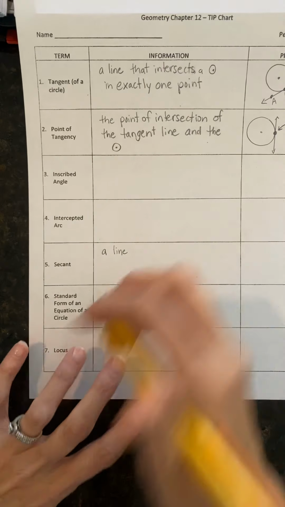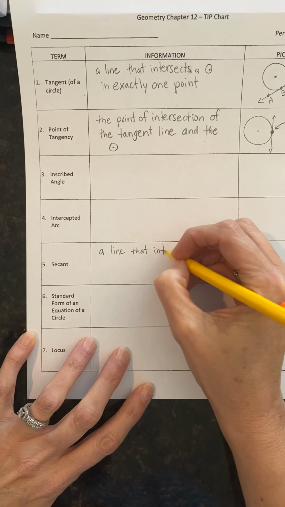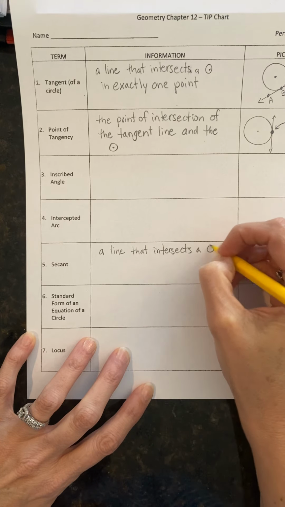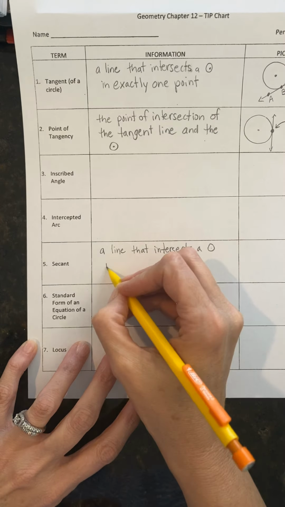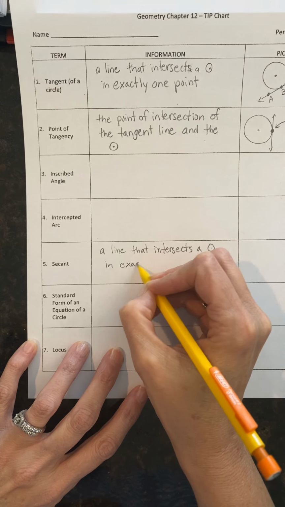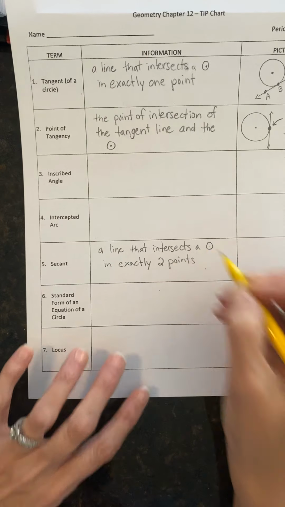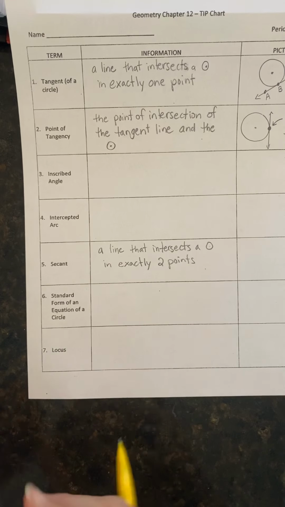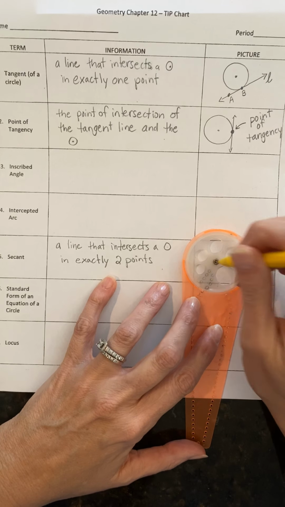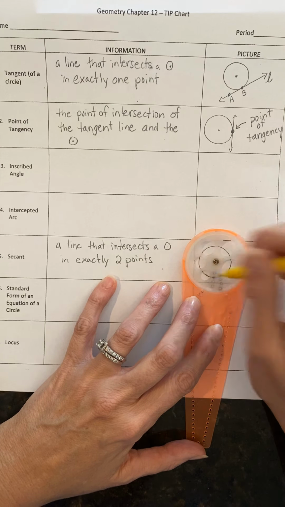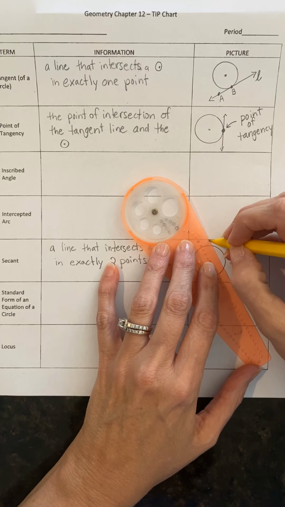So here's what a secant is. A secant is also a line, and it is a line that intersects a circle. So that's what I mean by they kind of go together. They're related, tangent and secant. It's a line that intersects a circle in exactly 2 points. So that means that the line is going through the circle because it's got 2 points of intersection, an entrance point and an exit point. You could look at it like that. Okay, so here's a circle. And I'm gonna draw a line through the circle like that.